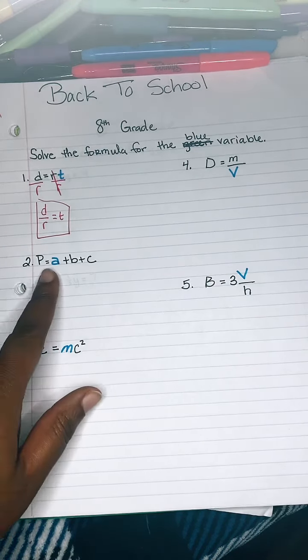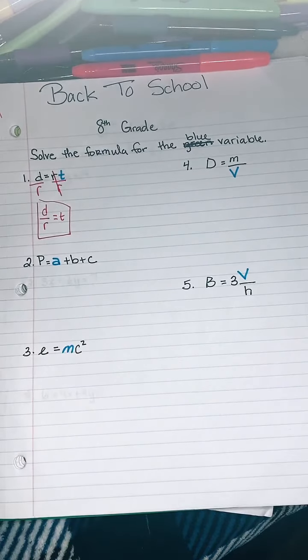Number two. So P equals A plus B plus C. Okay, JX said subtract. I love it.